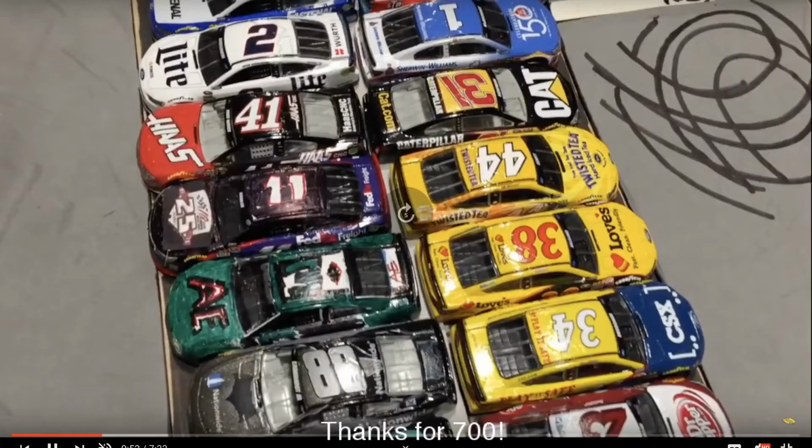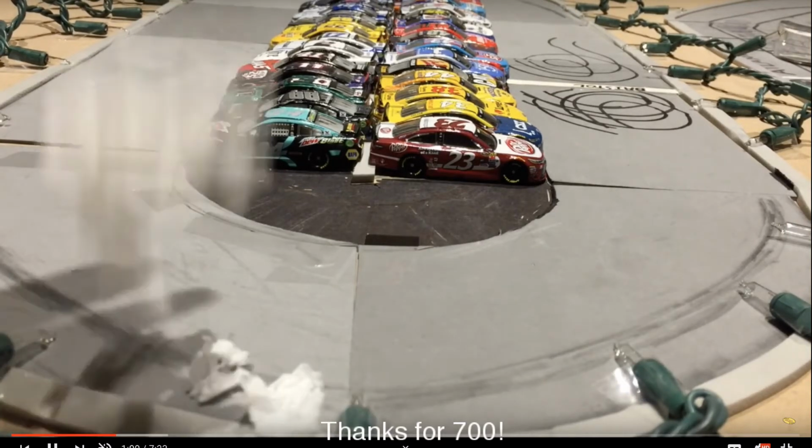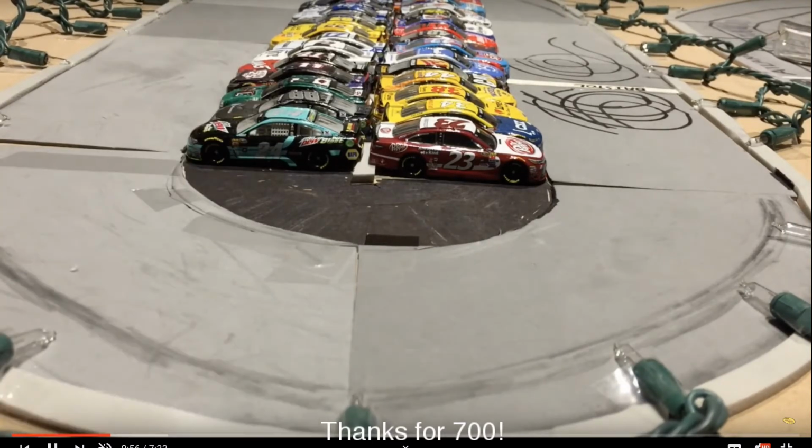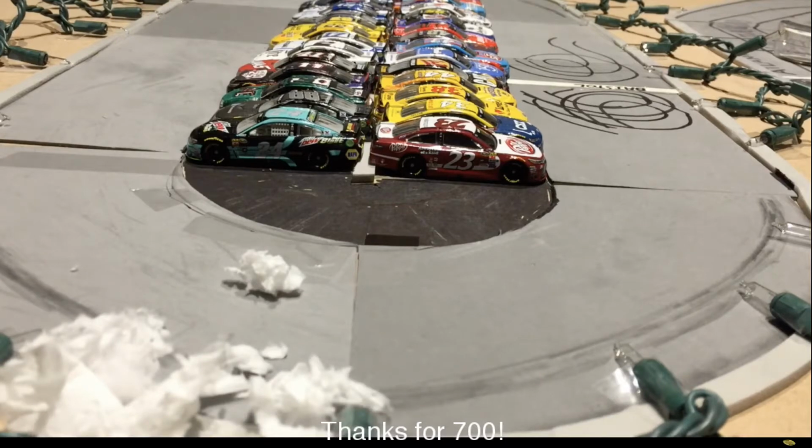Anyways, I wanted there to be a night race, so most realistic hail. Ignore the fact that there's just a hand dropping tissue on the racetrack. It's hail. It's 100% hail. Let's keep on going.